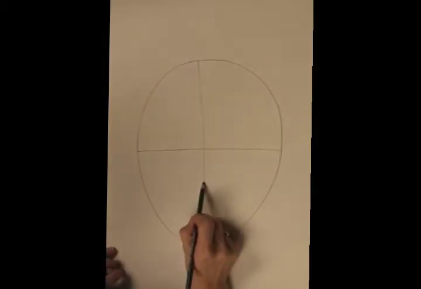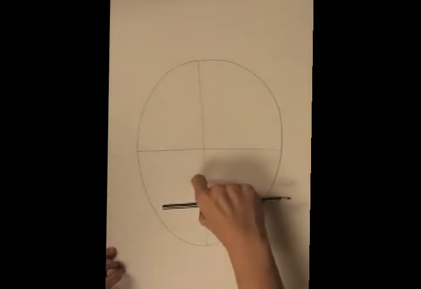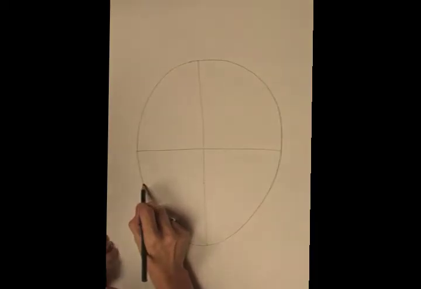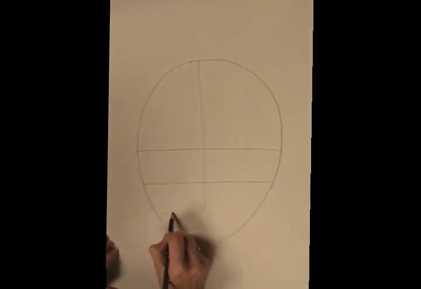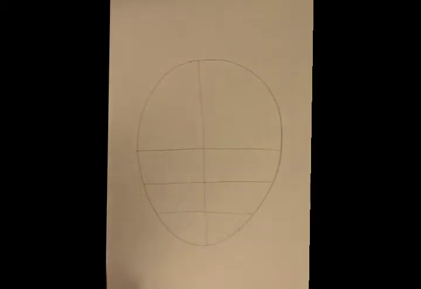After that, we're going to divide this area beneath that line into 3 equal places. I'm going to make 2 little marks here and then make sure that those are approximately the same size. I'm then going to draw across horizontally, trying to get those to be just about parallel.